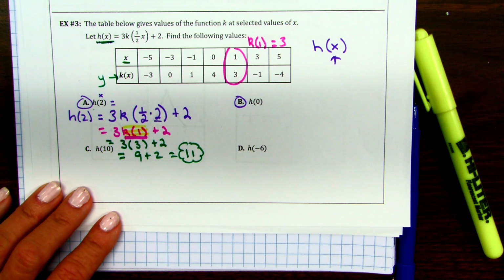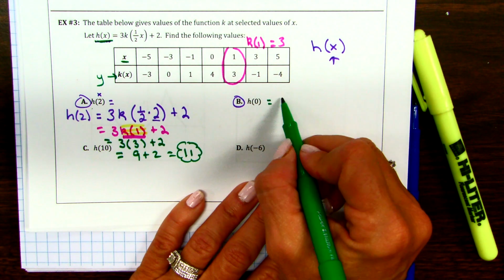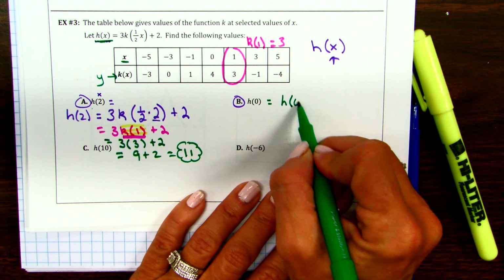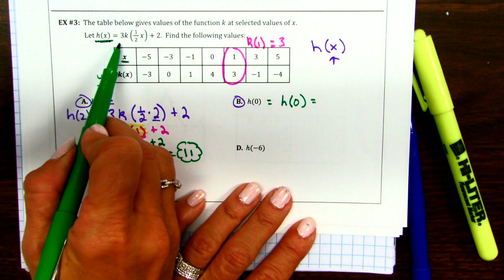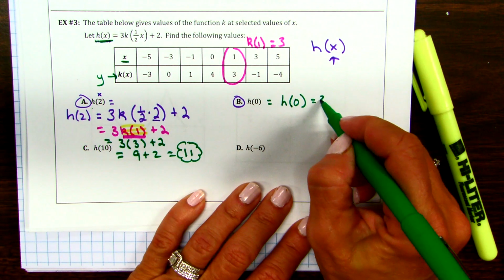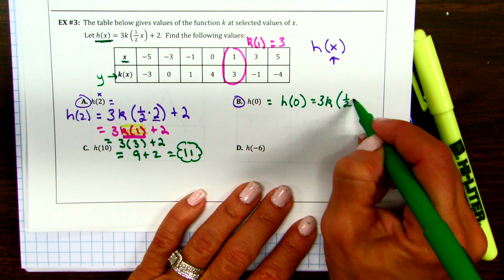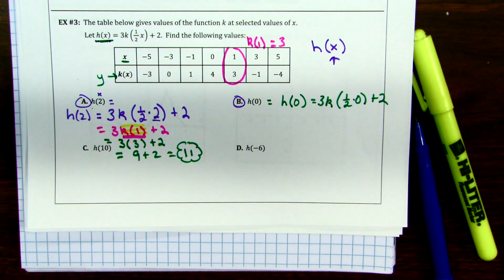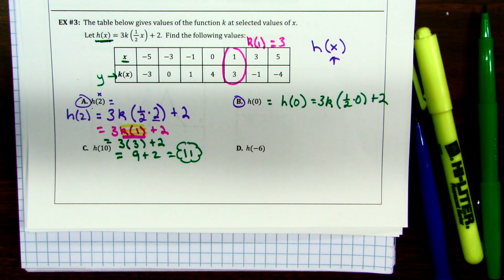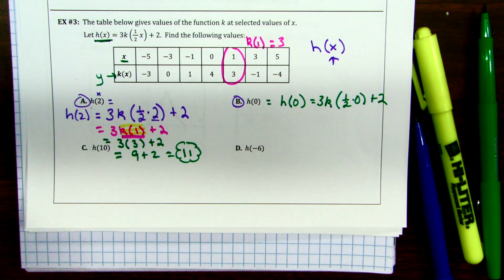Let's do one more of those. I'm going to find h of 0. That's what it's telling me to find. Okay, here's my h function. I'm going to plug 0 in for x, and simplify it. Parentheses, half of 0 is just 0, right? Anything times 0 is 0.